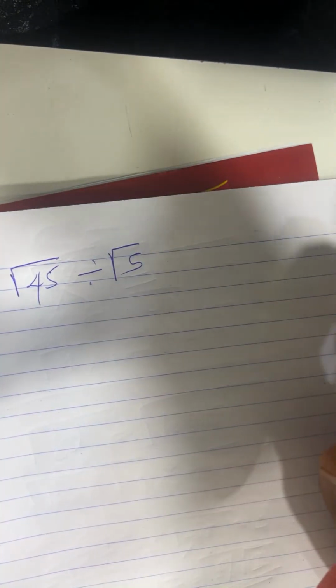Let's continue. So the next one on our list is, let's say we are trying to divide surds. Let's say we have the square root of 45 divided by the square root of 5. This is a bit tricky, but it's simple.